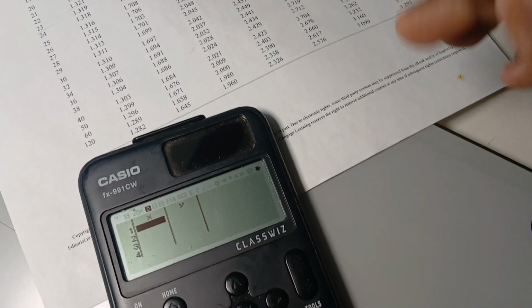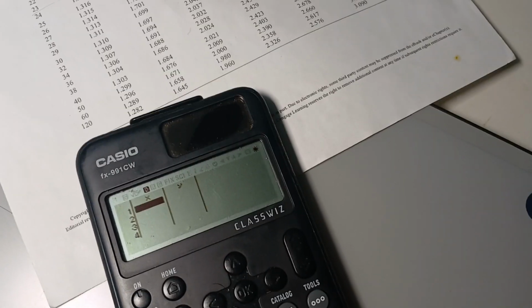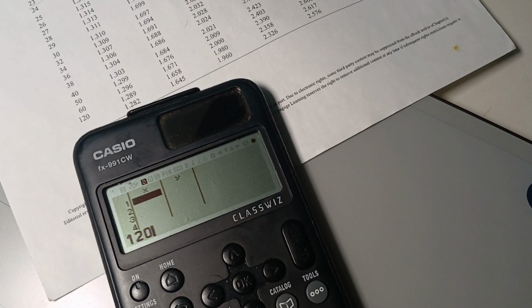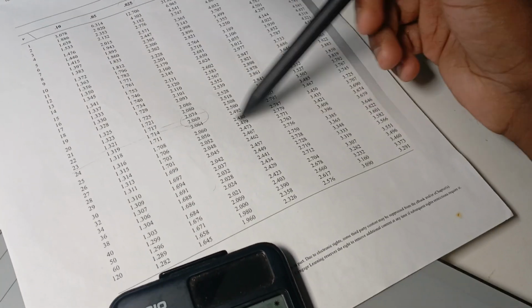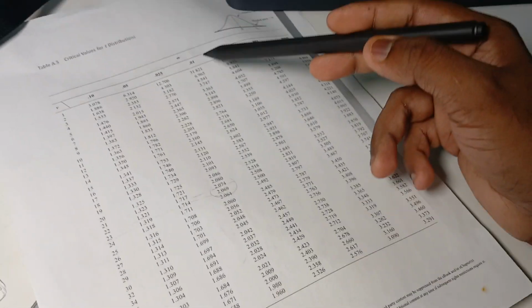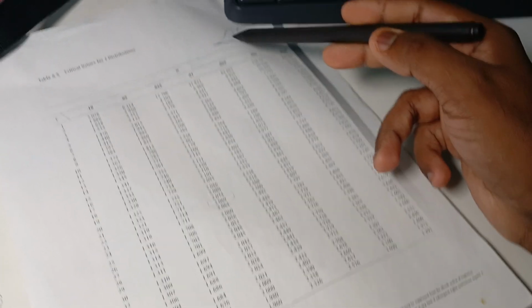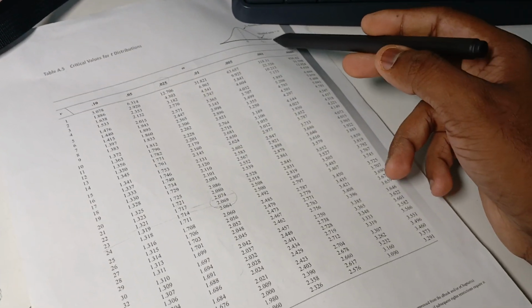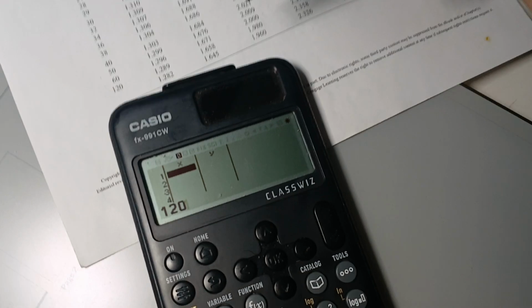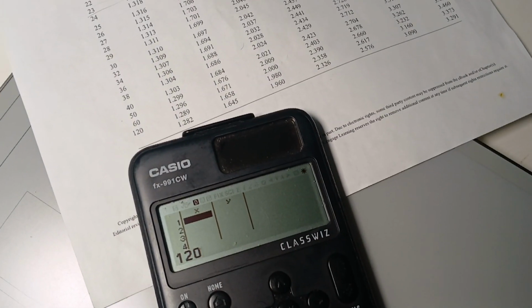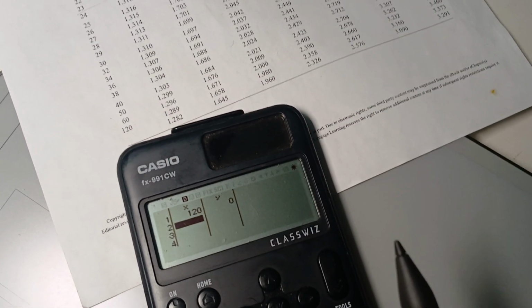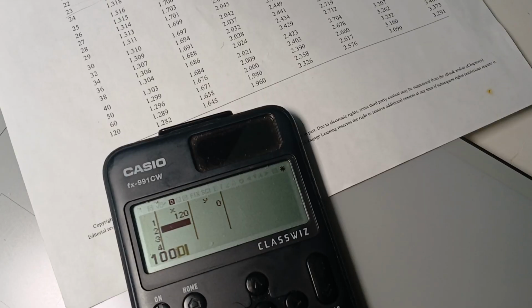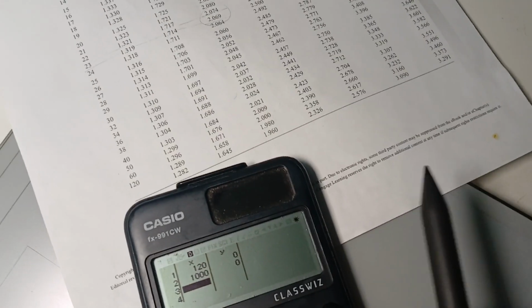First we put in the degrees of freedom. We need to estimate some probability, which is 0.25 from this graph. So we can put in 120 and 1000, giving us two data points.